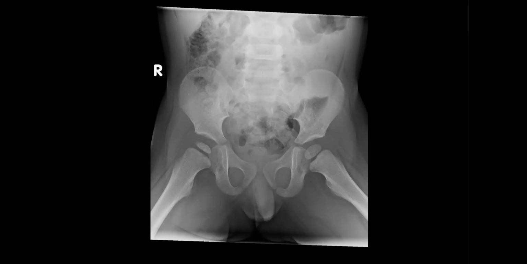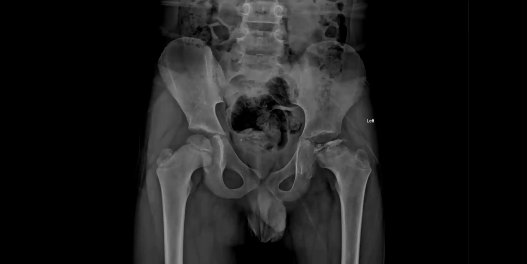Dysplasia, epiphyseal dysplasia. Do you know any epiphyseal dysplasia? It's called Meyer dysplasia. If bilateral and symmetrical, it's okay, but if unilateral, I need to compare with the previous radiograph to see any changes. Very good. This is Perthes disease.